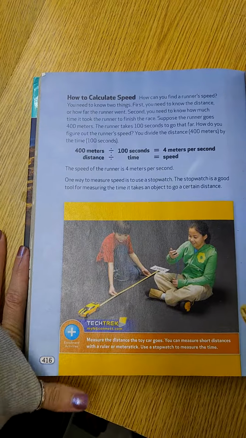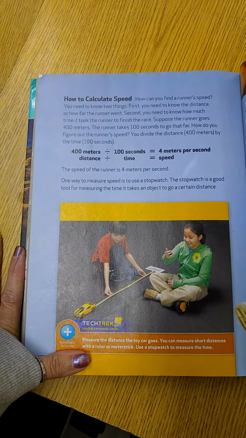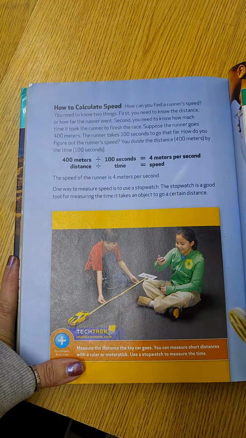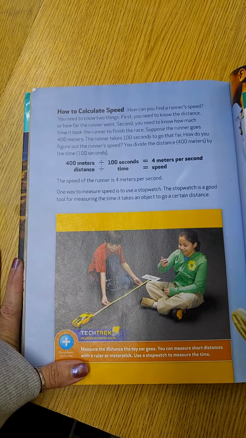One way to measure speed is to use a stopwatch. The stopwatch is a good tool for measuring time it takes the object to go a certain distance.